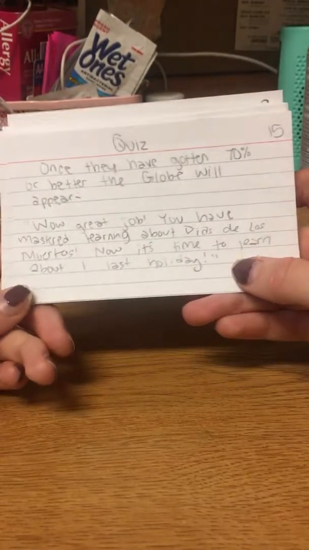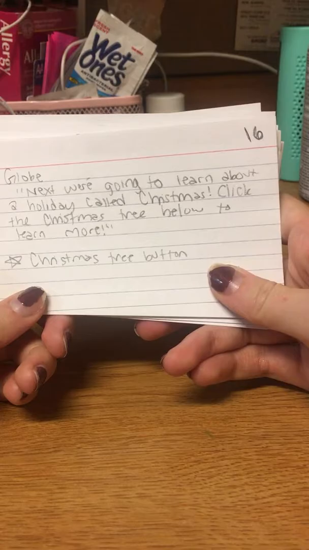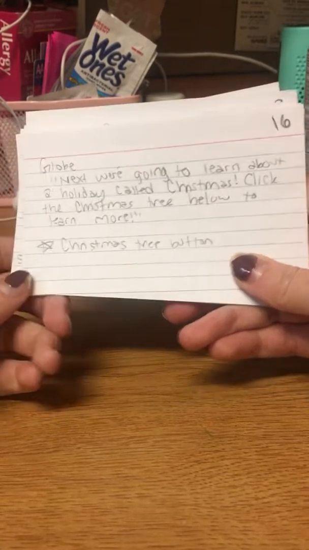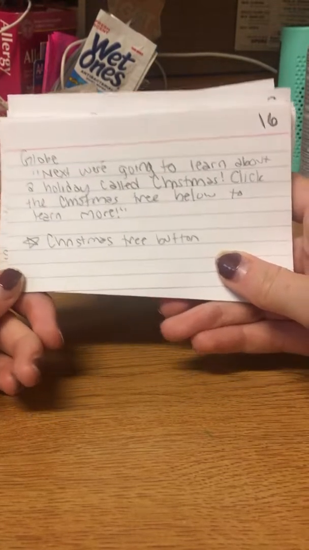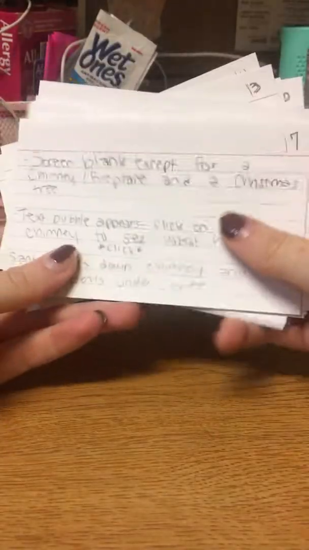You have mastered learning about Dios de los Muertos. Now it's time to learn about one last holiday. Hit the next button, and the globe will say, next we're going to learn about a holiday called Christmas. Click the Christmas tree below to learn more, and a Christmas tree will appear, and you'll click it, and it will move on to the next slide.